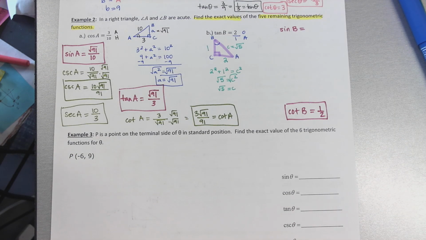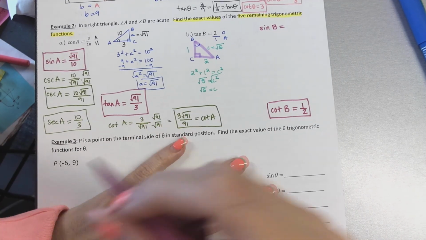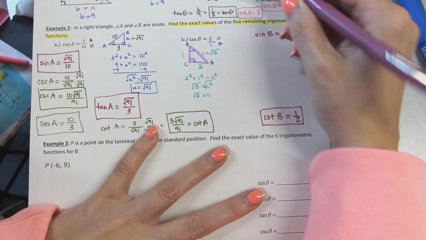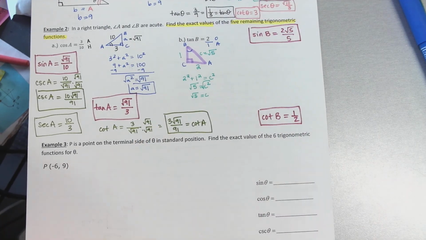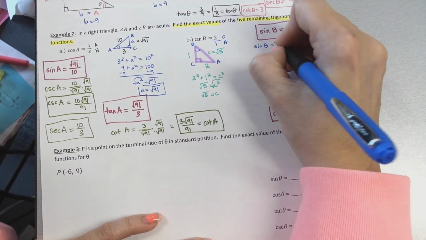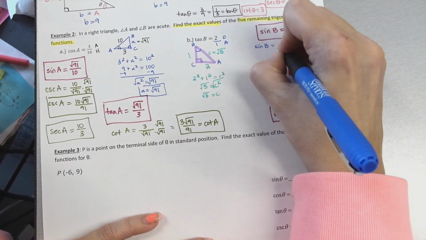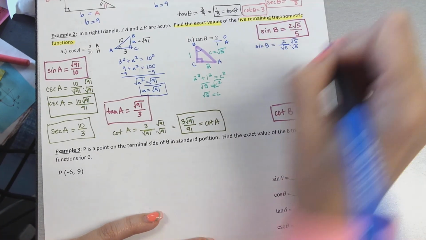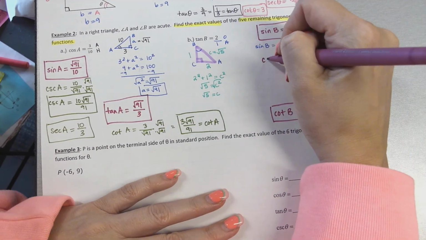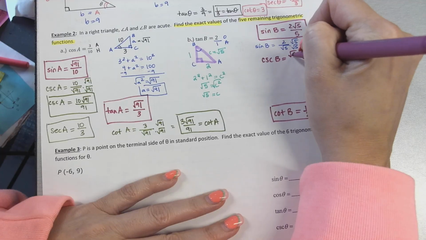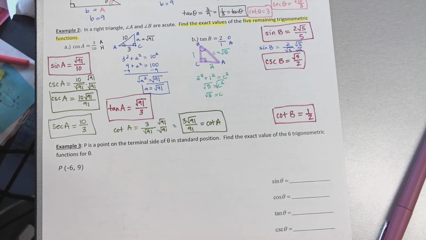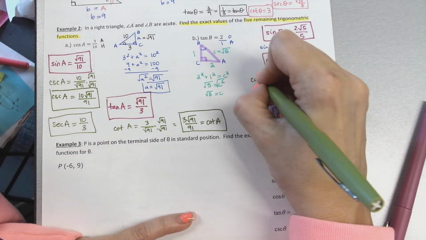All right, and then here, let's talk about what you got for your sine of B. Good. This should be your final answer. So when you are setting this up, you're always asking yourself opposite over adjacent, and then we multiply. Okay? So when you're finding your cosecant, you have root 5 over 2. Okay, do you have any questions for me at this point about finding your reciprocal functions?